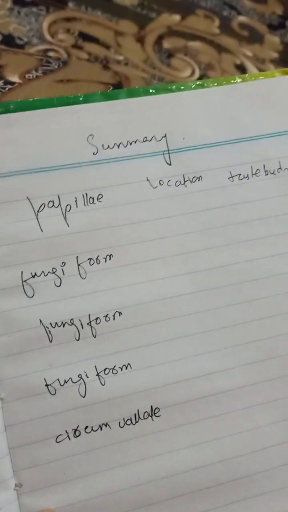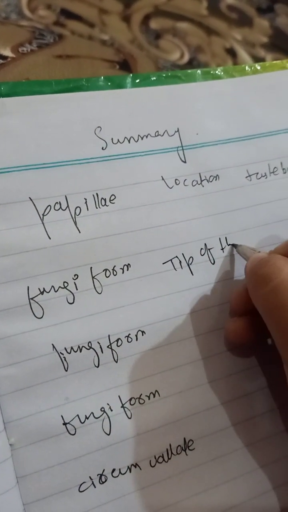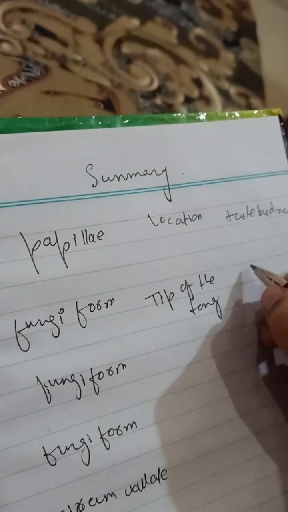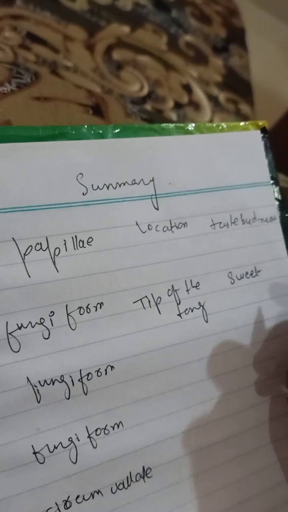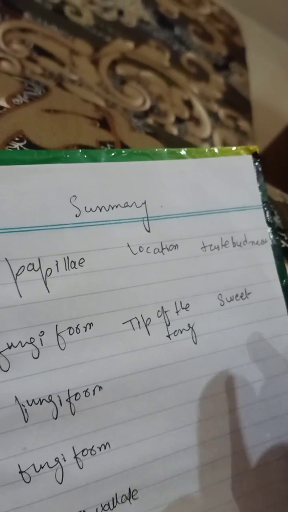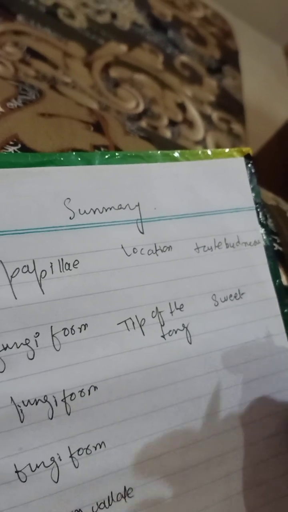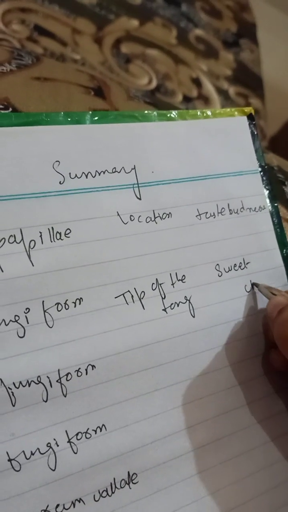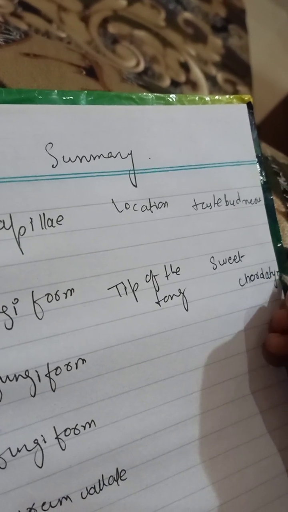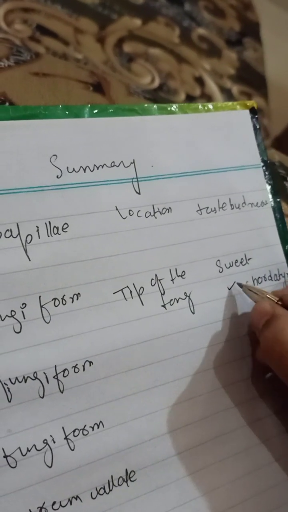Okay, so what's the location of the fungiform? Fungiform is present on the tip of the tongue. And what kind of taste bud do they contain? They contain the sweet taste. The nerve that controls this taste is the chorda tympani. Chorda tympani is the nerve that controls this sweet taste.